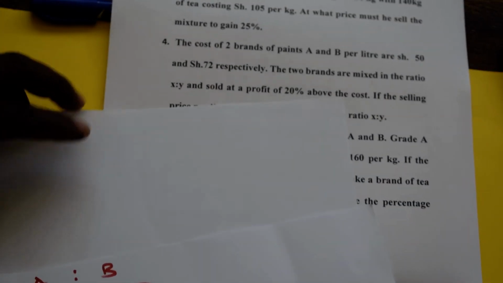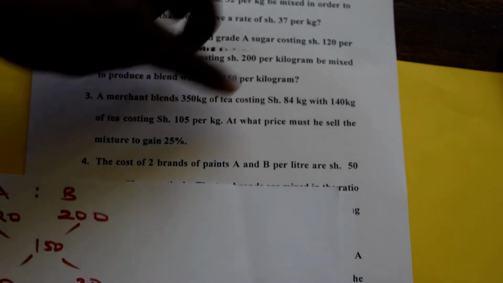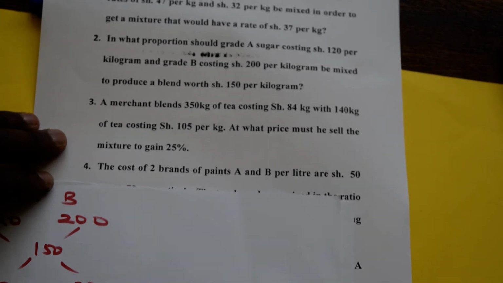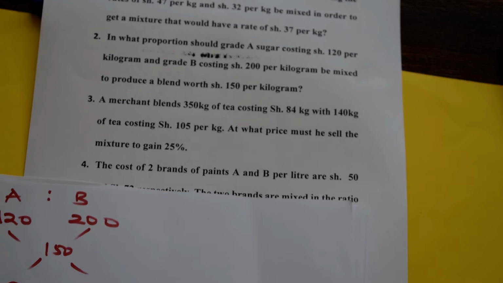On to our question number 3. A merchant blends 350 kg of tea costing 84 shillings with 140 kg of tea costing 105 shillings per kg.